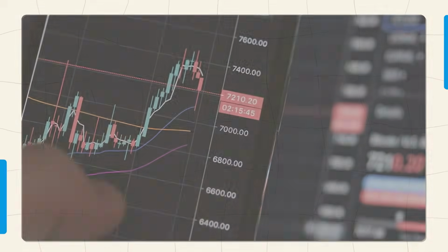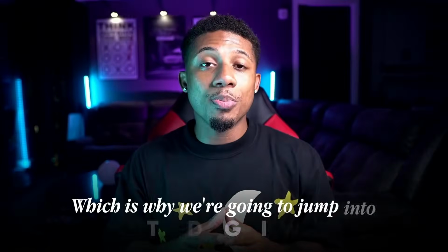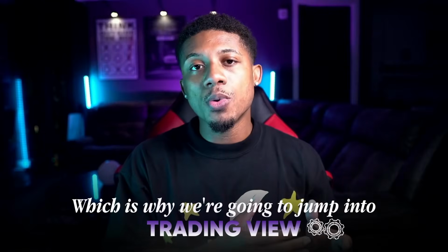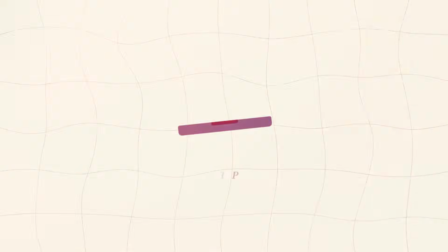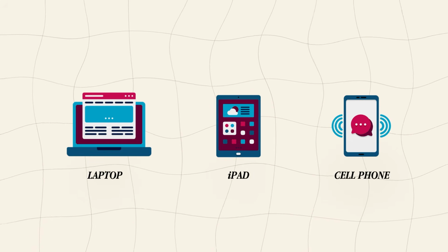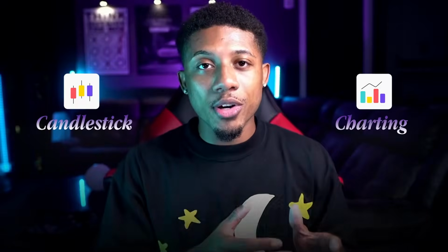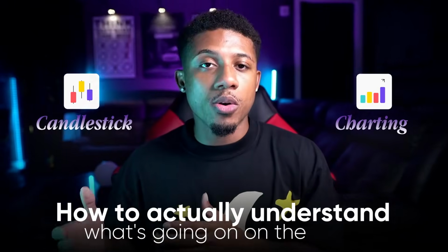So one of the biggest challenges you're probably facing right now is how to read a chart and understand what's actually going on the chart, which is why we're going to jump into TradingView. TradingView is a platform you want to download on your laptop, on your iPad, or on your cell phone, so that way you can actually view these charts in real time. So let's jump straight into my TradingView right now and explain everything you need to know about a candlestick, charting, and how to actually understand what's going on the charts.